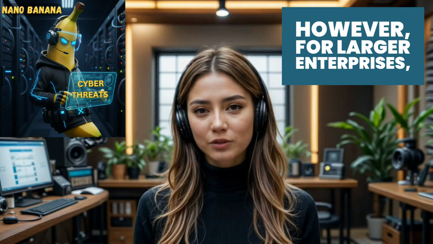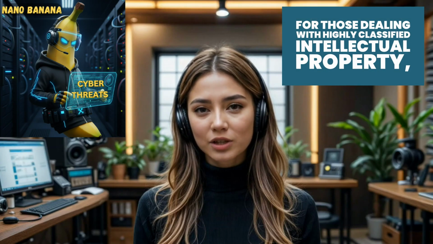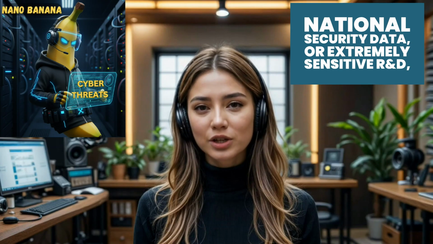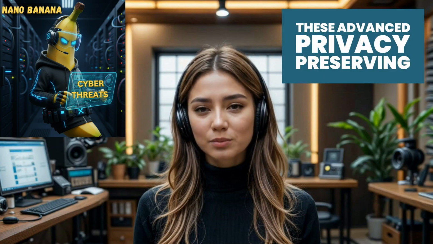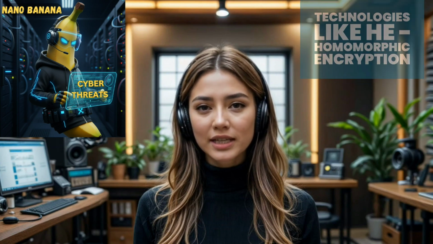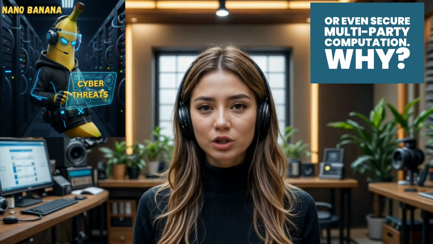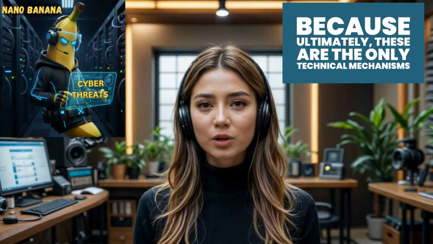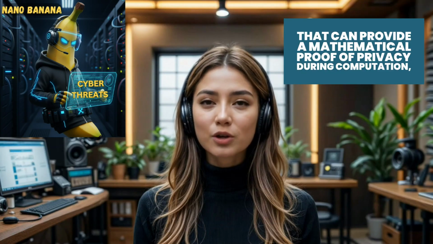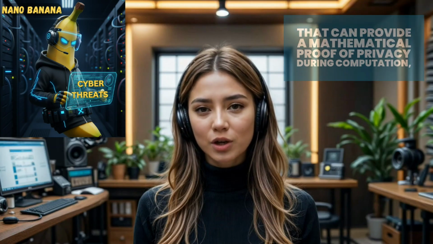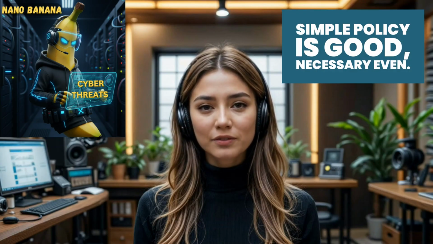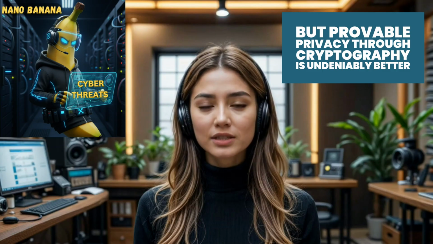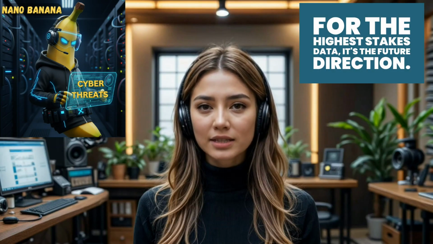However, for larger enterprises, for those dealing with highly classified intellectual property, national security data, or extremely sensitive R&D, they really must start investing in piloting and understanding these advanced privacy-preserving technologies like HE or even secure multi-party computation. Why? Because ultimately, these are the only technical mechanisms that can provide a mathematical proof of privacy during computation, rather than just relying on policy and trust. Simple policy is good, necessary even. But provable privacy through cryptography is undeniably better for the highest stakes data. It's the future direction.